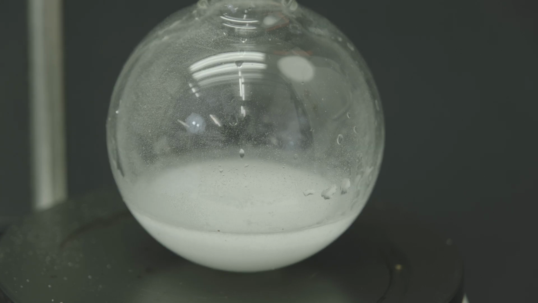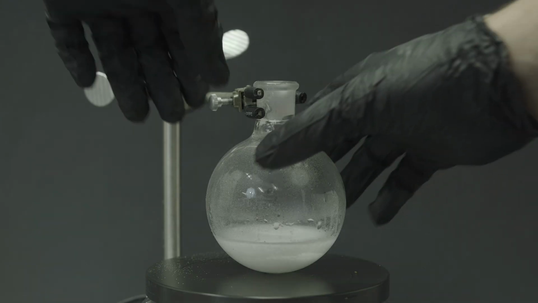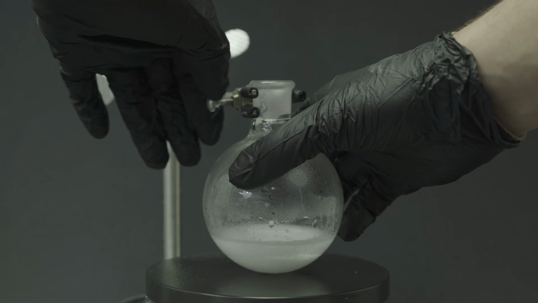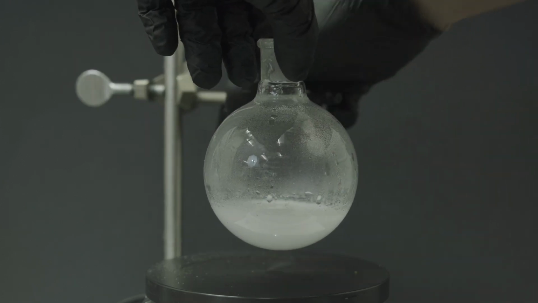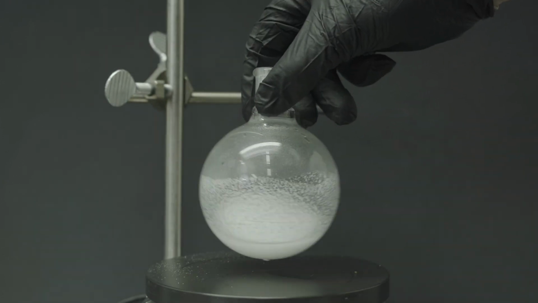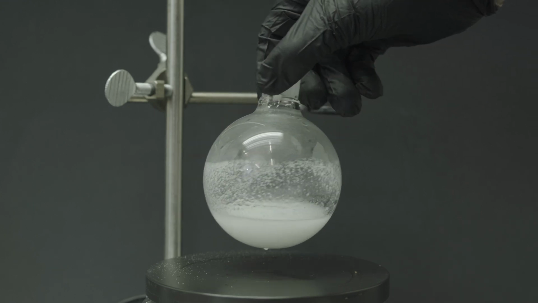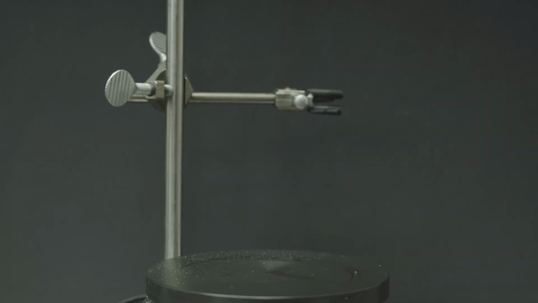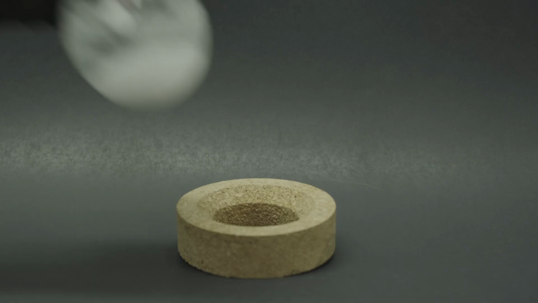But after I let it sit for a while, I knew that it was probably time to put it through a filter. Once I was ready, I took the flask off of the clamp and gave it a little swirl. I could see that there were a lot of particulates in there, and I was hoping that this was going to be my aspirin.